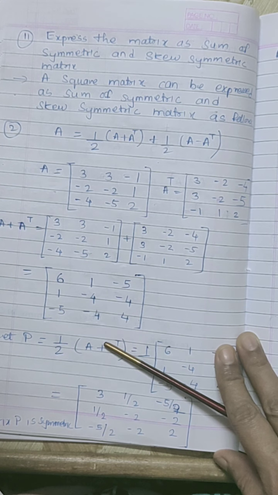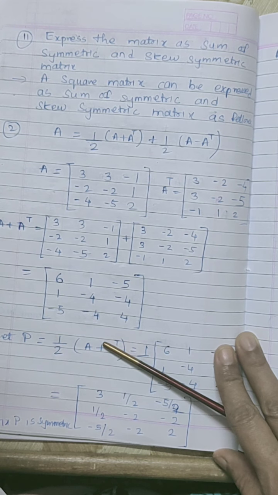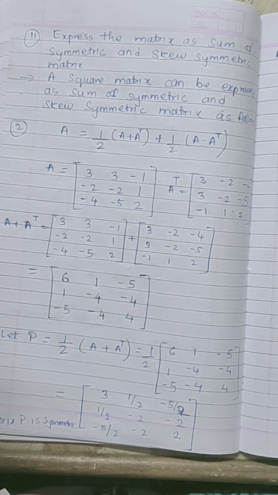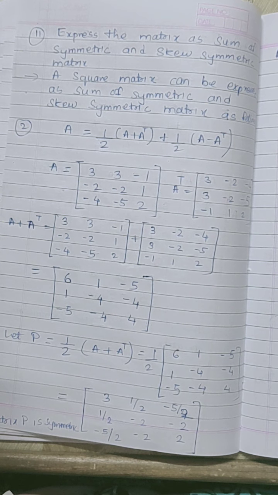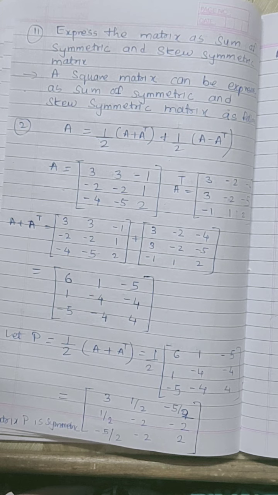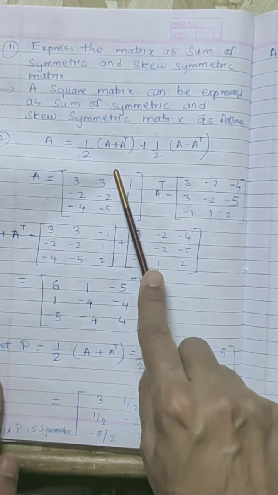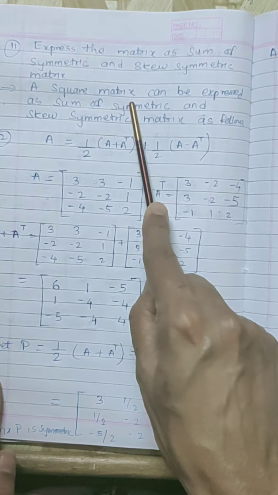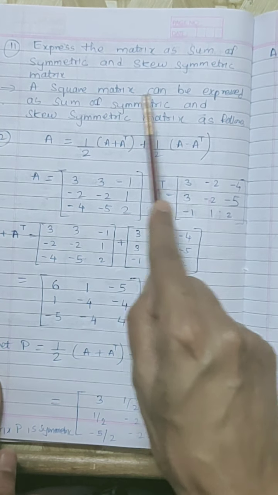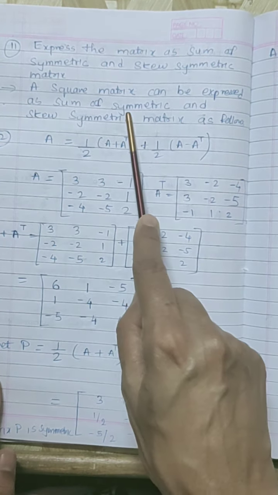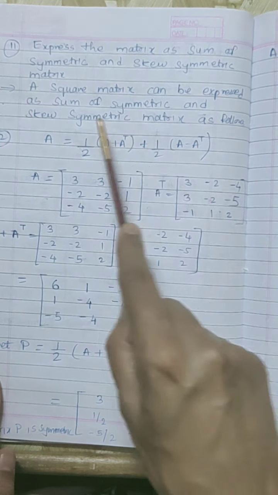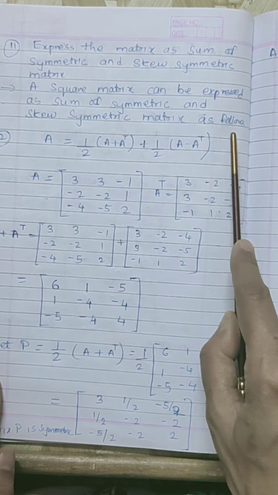In the 11th one, now here on the same matrix you have taken. Express each of the following matrices as the sum of symmetric and skew symmetric matrix. So now this is given only. See the sum, a square matrix can be expressed as the sum of symmetric and skew symmetric matrix as follows.